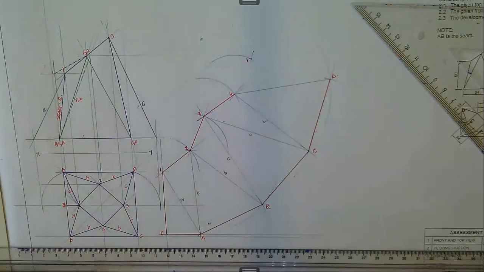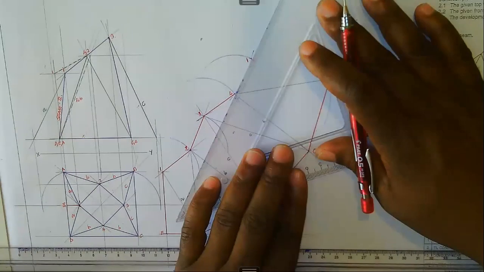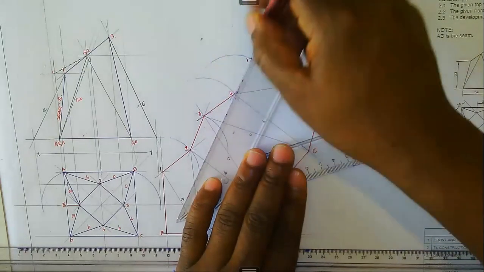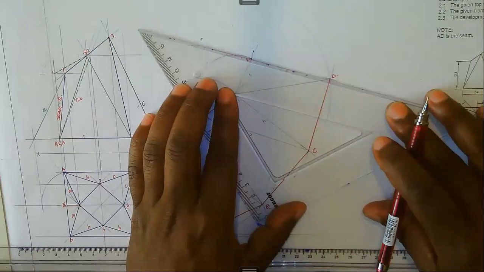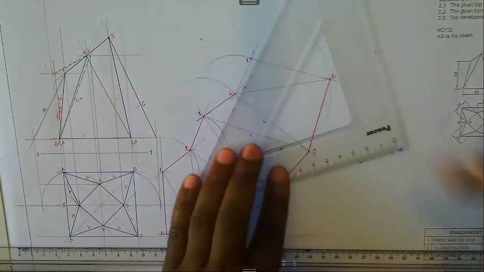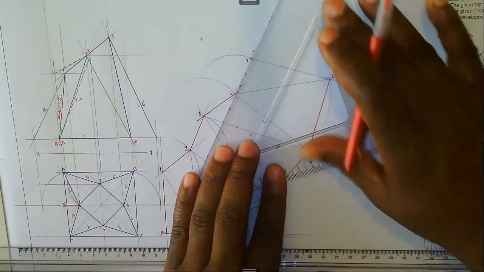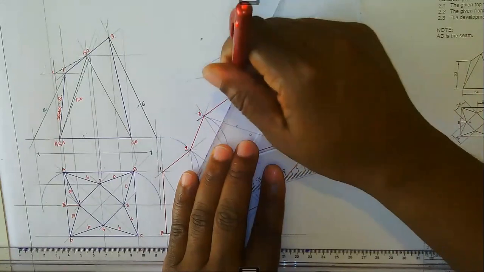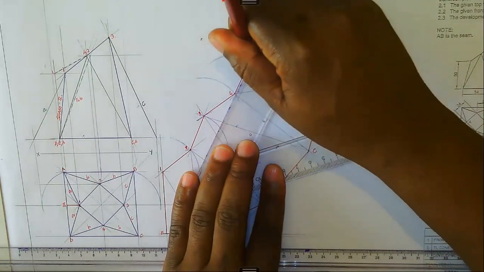Point 1 is connected to point 4. And this one to create the triangle. There you go. Right, so this can be outlined. That can be outlined.